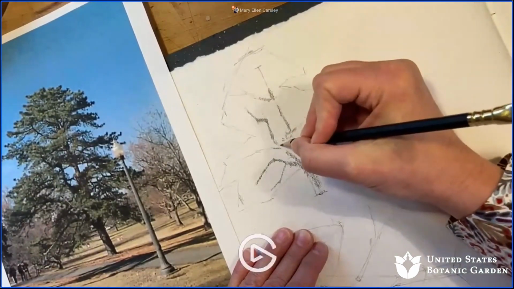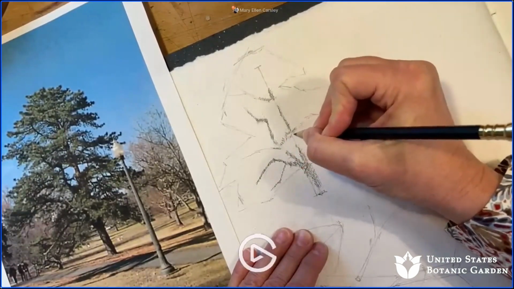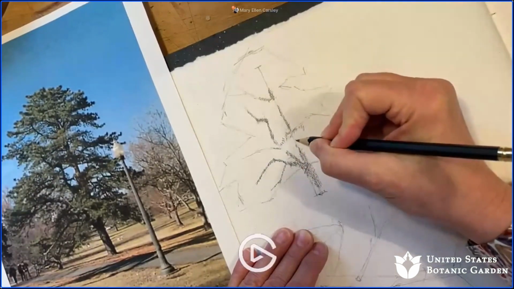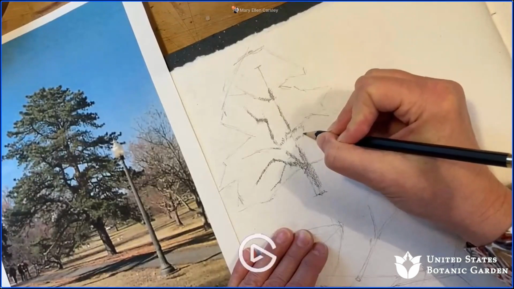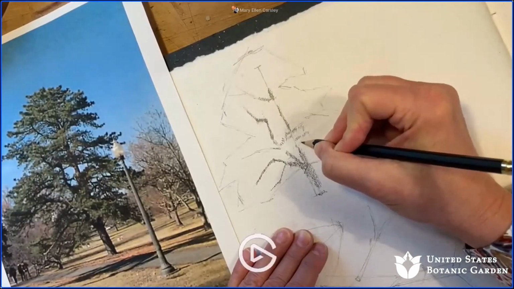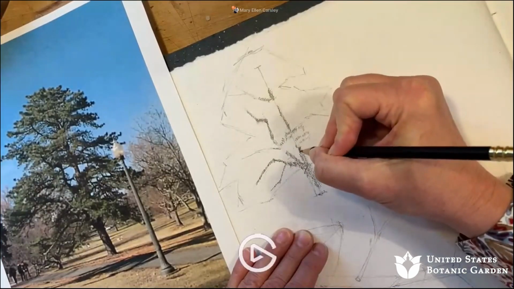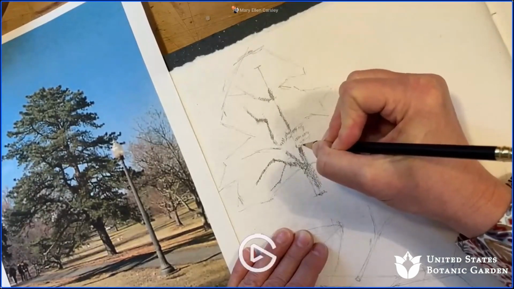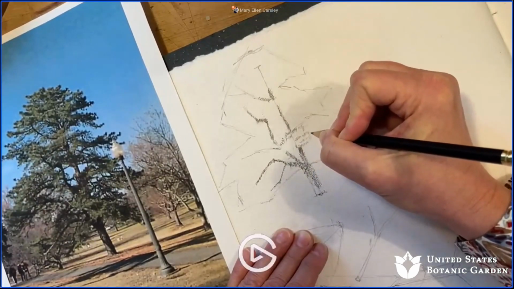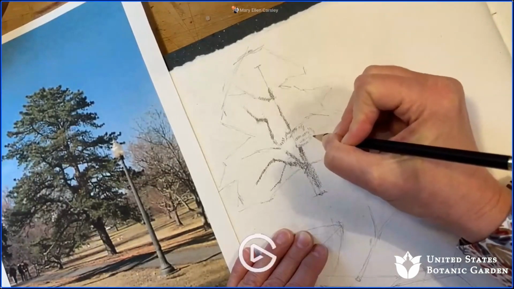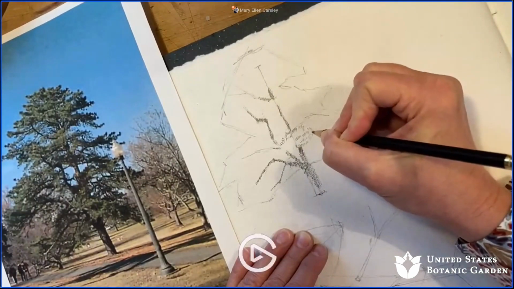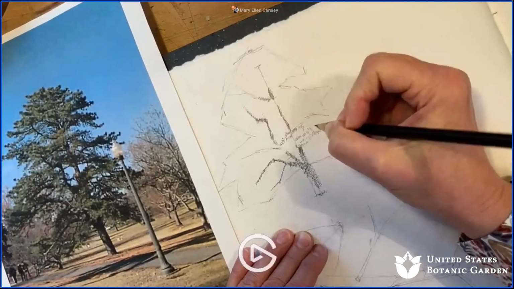So I'm going to start to put in that mass of needles, but I want you to notice what I'm doing. In order to create that mass of needles, I'm actually using short little light strokes with the tip of my pencil. And that might mean that I have to come in some areas and darken down, especially on the trunk, because it's going to cast a shadow on it.